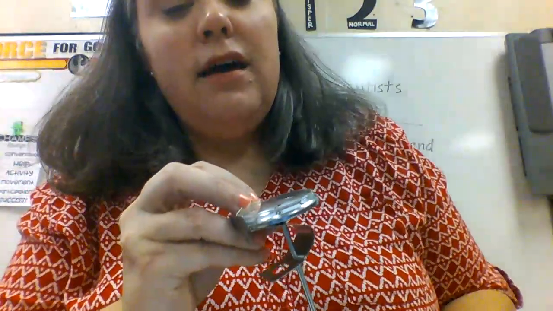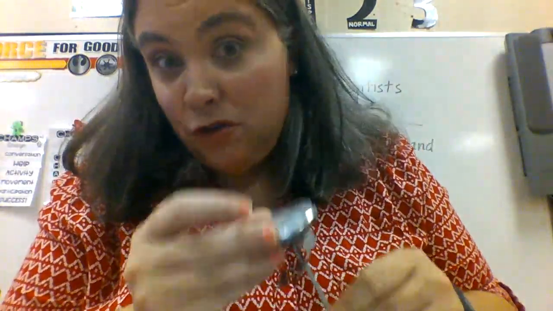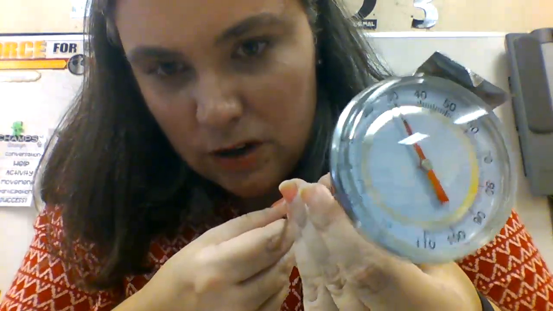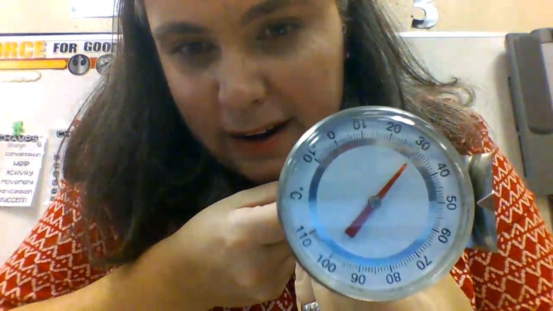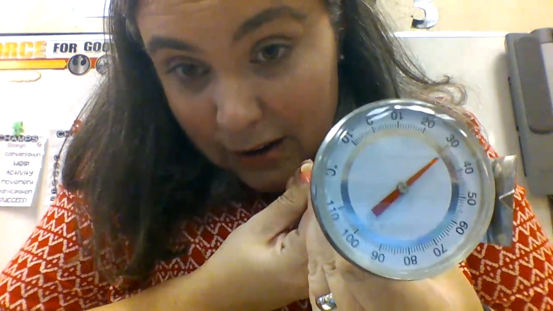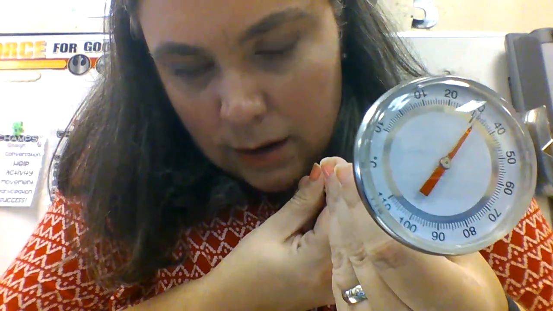And what it does is you stick it in the meat or in whatever candy you're cooking. So maybe you're making caramel, yummy. And it'll tell you the temperature that's cooking at the current time. All right. And so you can see that dial with those numbers. Right now, it's telling me that in the room right now, it is about 30 degrees Celsius where I've got it on my hand right here. It's going up a little bit because I'm squeezing the end.